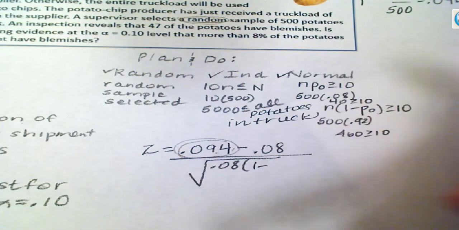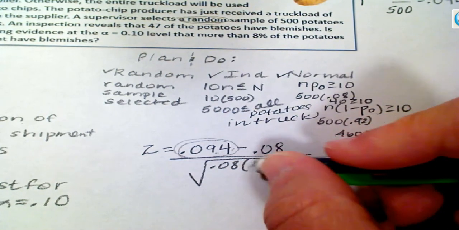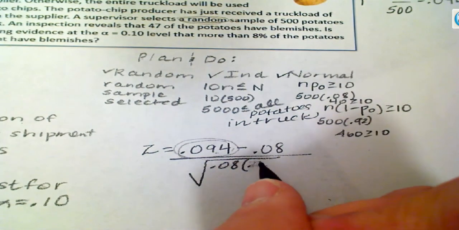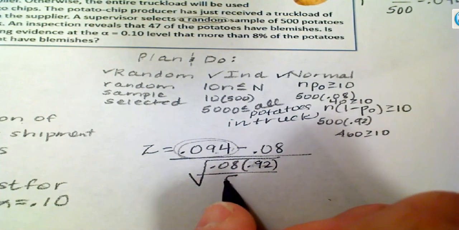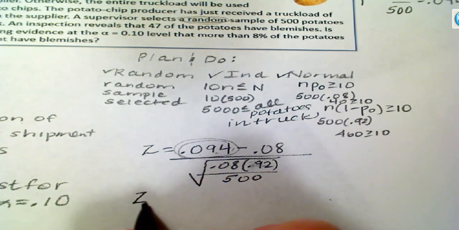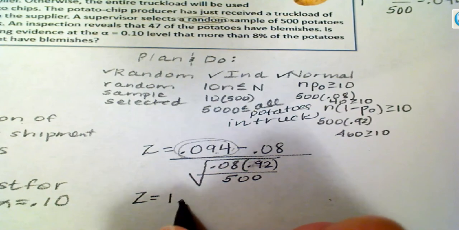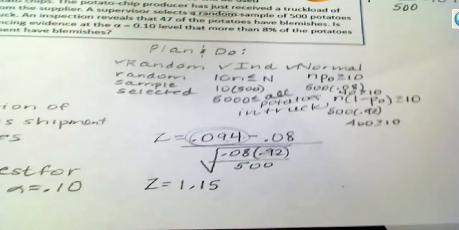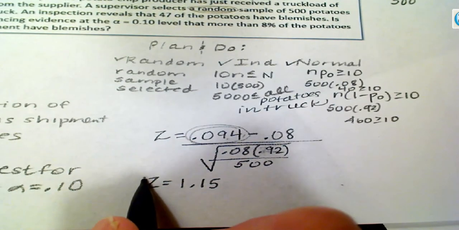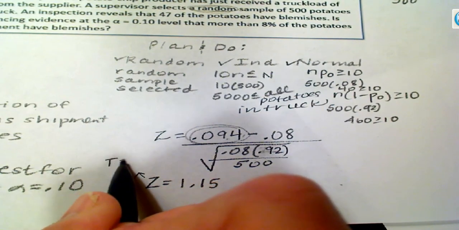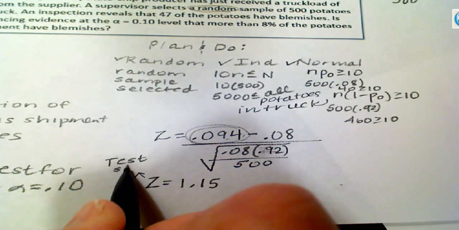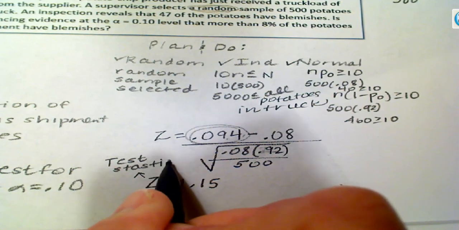So this is 1 minus 0.08, which we'll just put 0.92. And that's still divided by 500. So when you get your z, that's equal to 1.15. Okay? If you're ever asked, this is your test statistic. If they ever say, hey, what is the test statistic? It's the z.